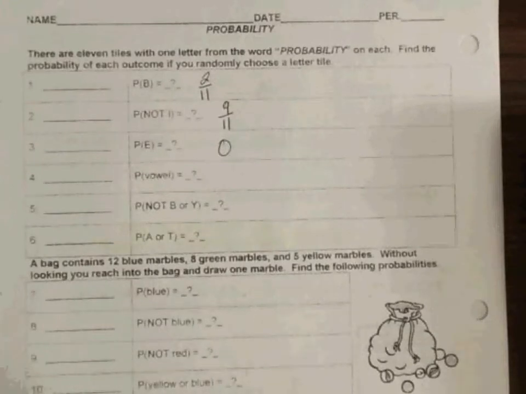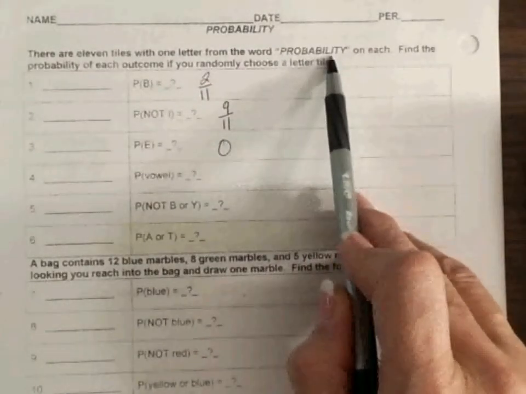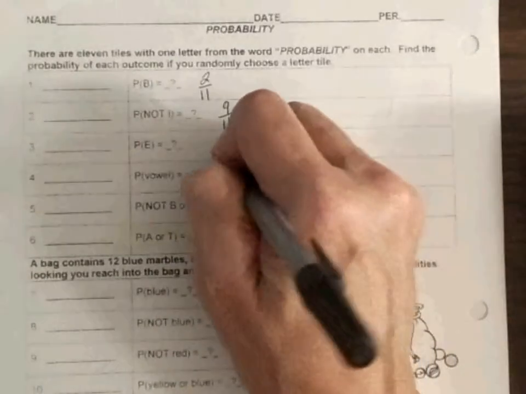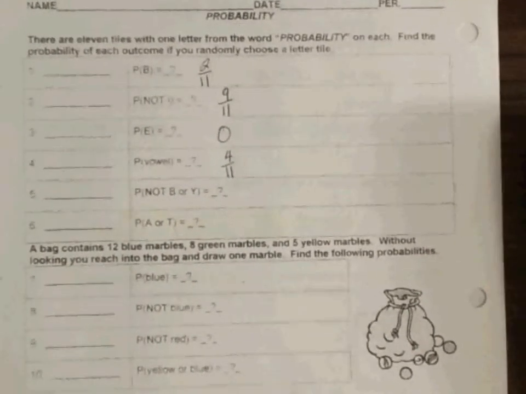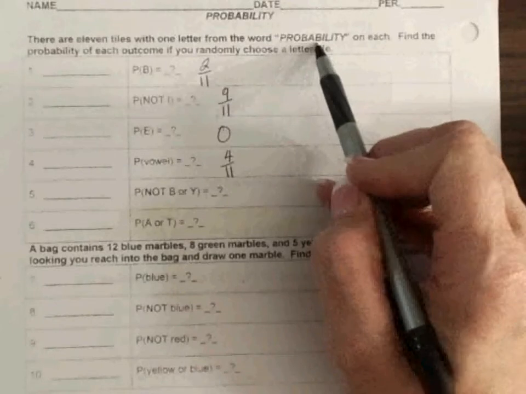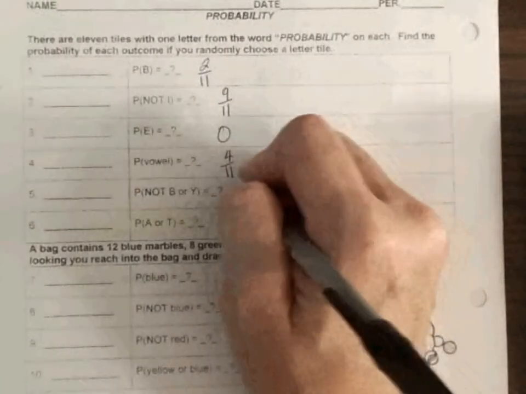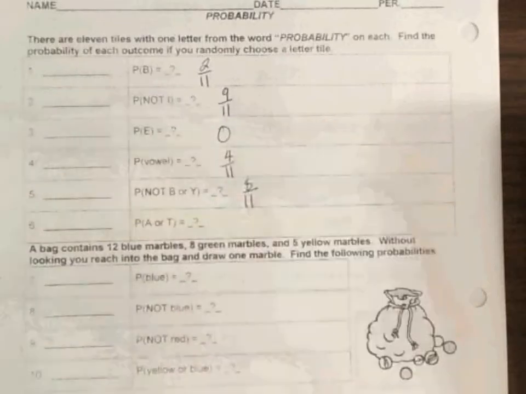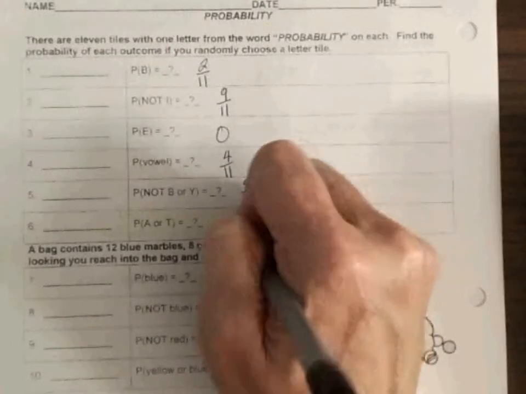A vowel: 1, 2, 3, 4. We're not counting Y in this case. 4 over 11. Not a B or a Y: so we have 2 B's and 1 Y, so that would be 11 minus 3, 8 over 11. And an A or a T: we have 1 A and 1 T, so that's going to be 2 over 11.